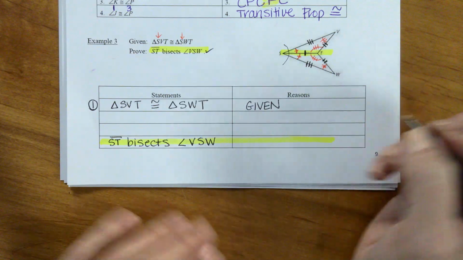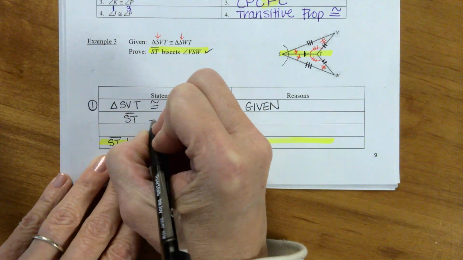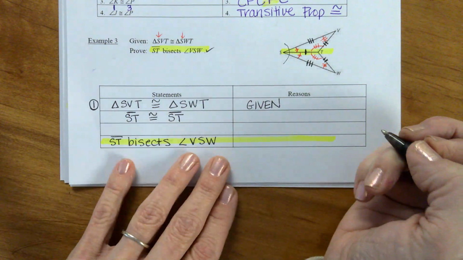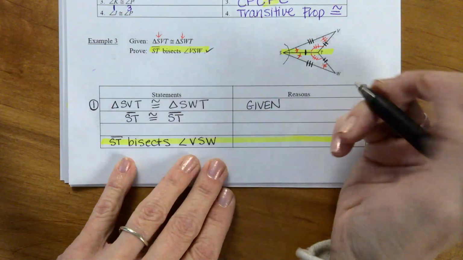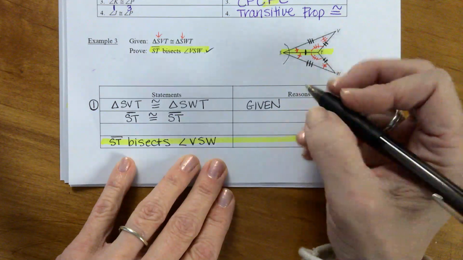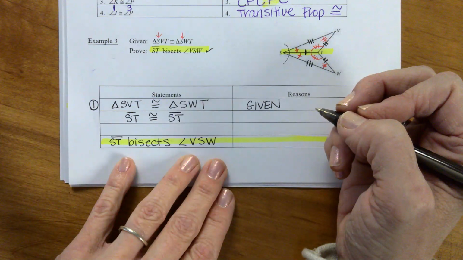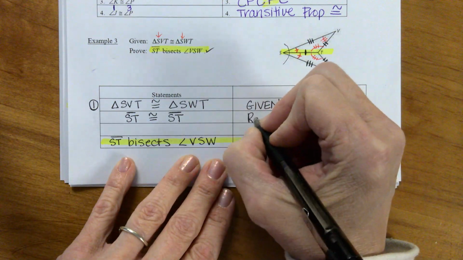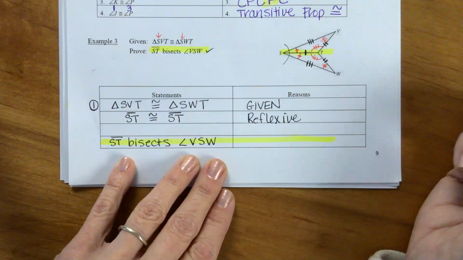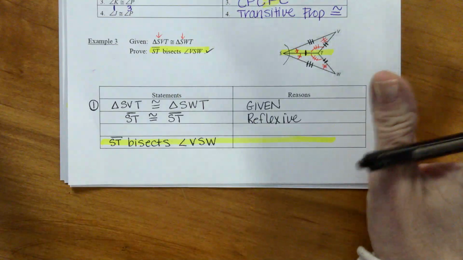Okay. Well, let's talk about ST. ST is congruent to itself. Why? I just said the reason. Why? Yes, it is, but why is it congruent? It starts with an R. Reflexive. Okay, that one, super easy.